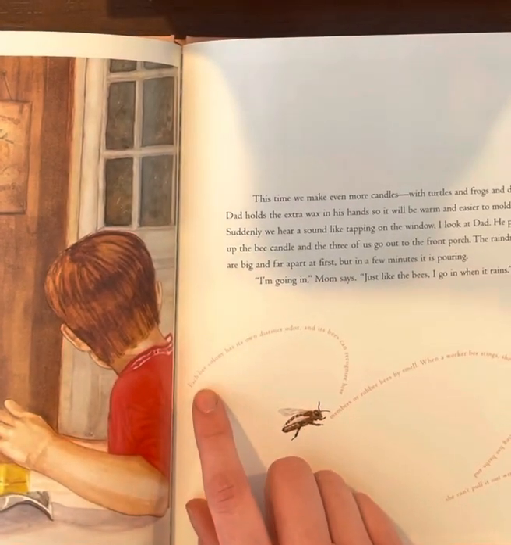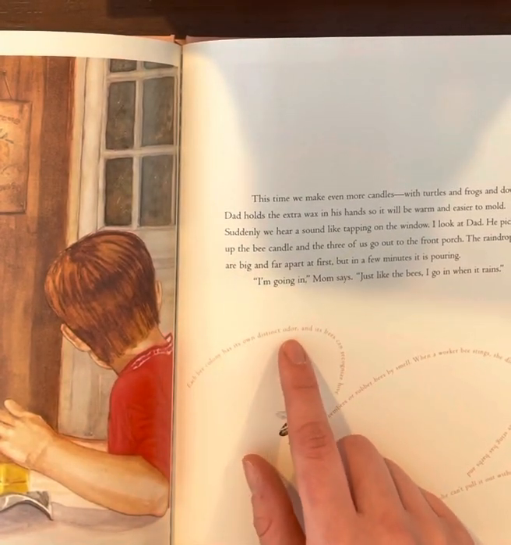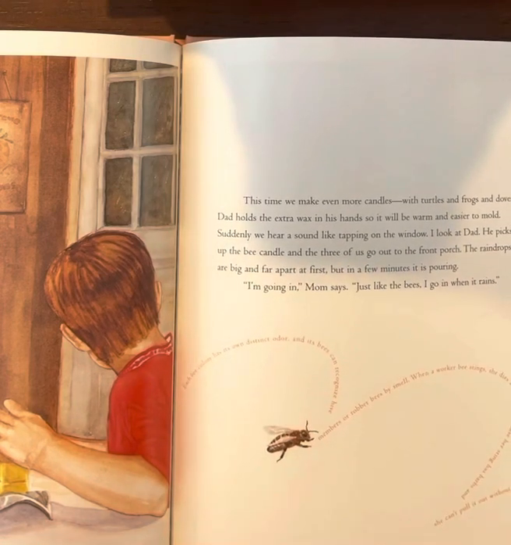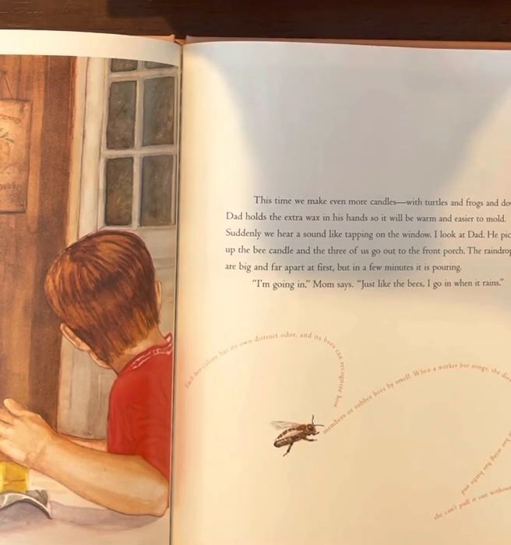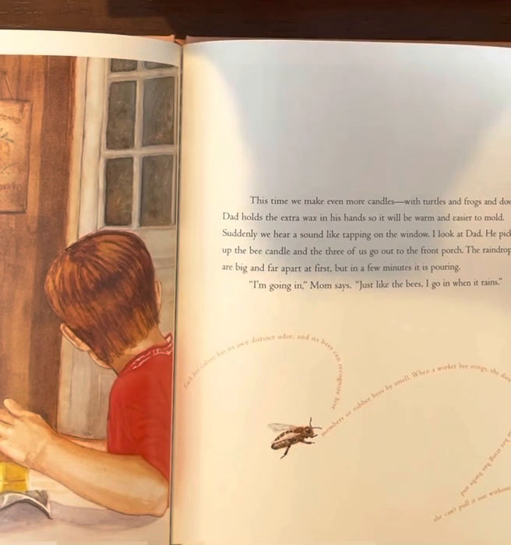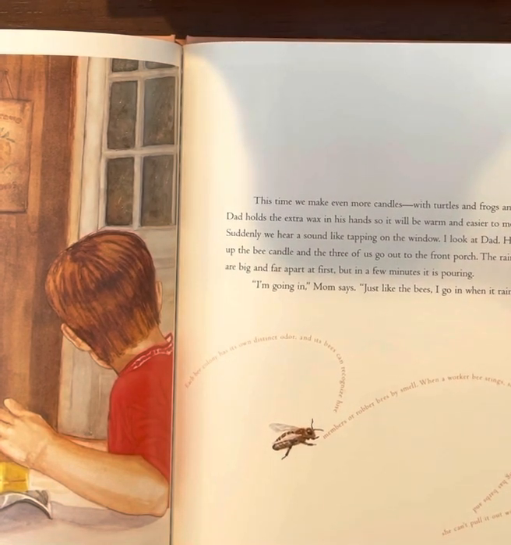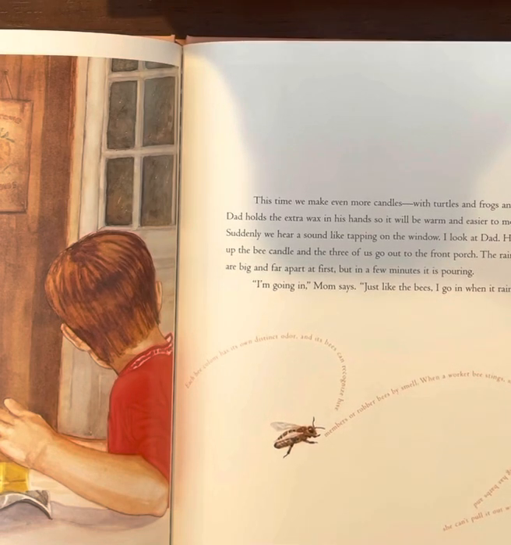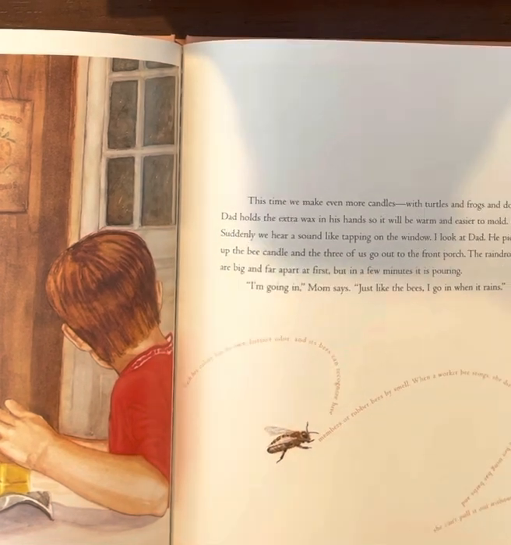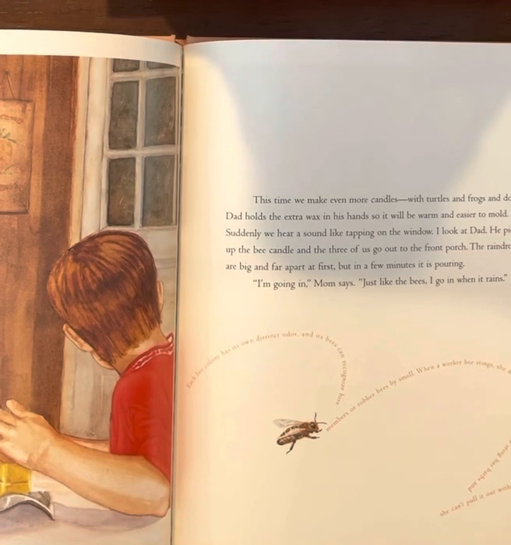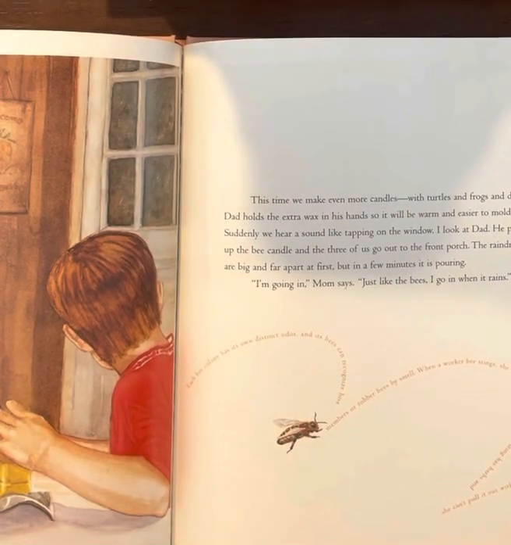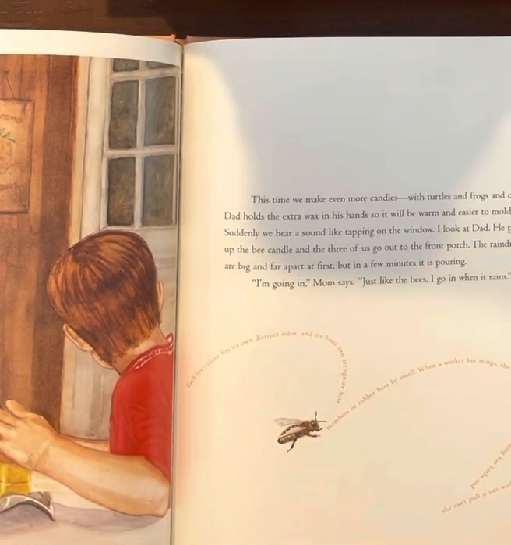A bee fact is, each bee colony has its own distinct odor, and its bees can recognize hive members or robber bees by smell. When a worker bee stings, she dies afterwards because her sting has barbs and she can't pull it out without tearing her abdomen. I've heard of that happening before. I've heard of bees not being able to live after they've stung someone. I wonder if you have.